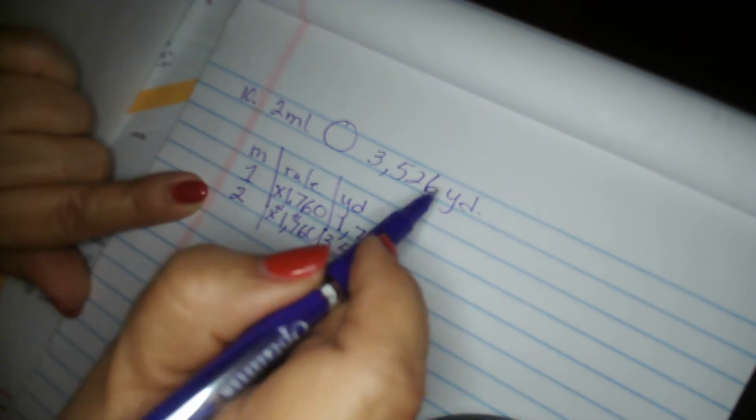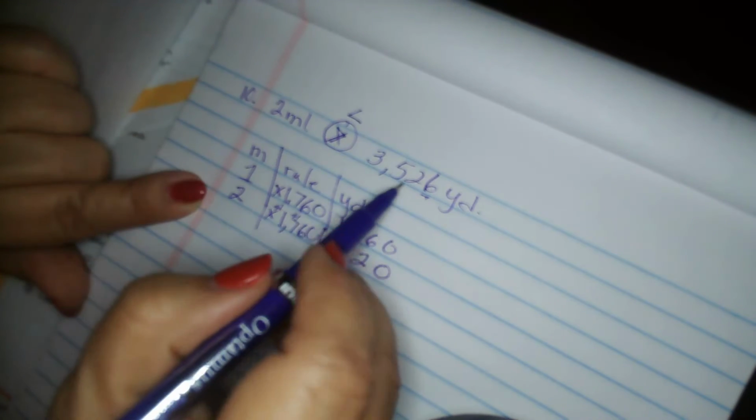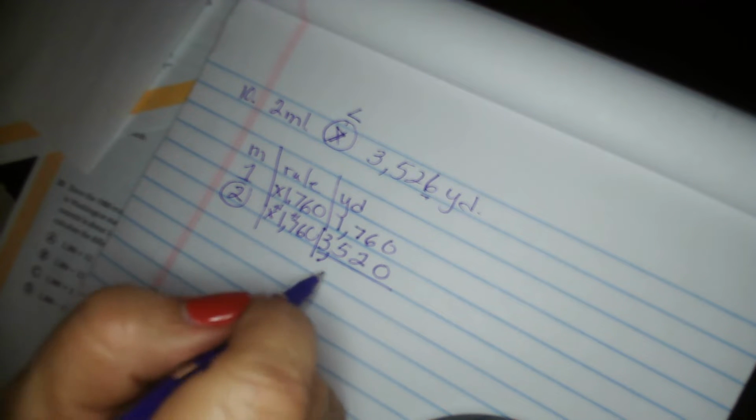So this is going to be short, 6 yards. So 2 miles is actually greater. Oops, I'm mistaken. That's wrong. 2 miles is less than the 3,526 because 2 miles is equal to this right here. Okay, so this is going to be greater.